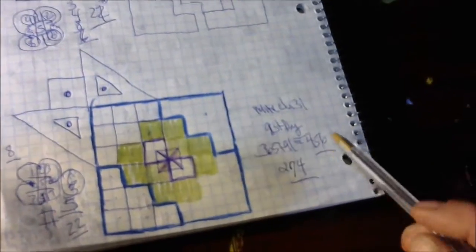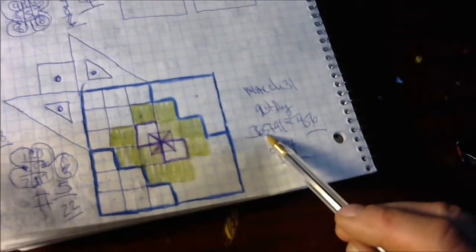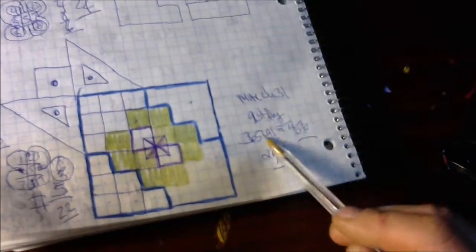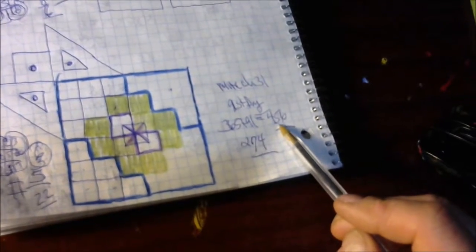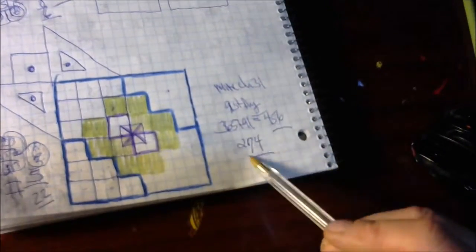Oh no, one more piece. 365 plus the 91 spirit. Remember, 13 times 7 equals 91. It's one suit. It's 1/4 of the year. 91 and 365 equals 456. The Federation. And the number over here is 274.